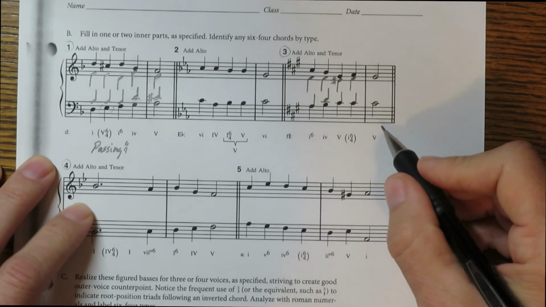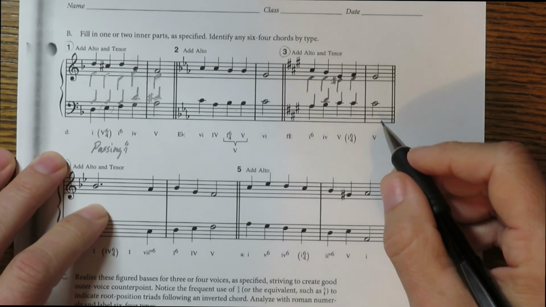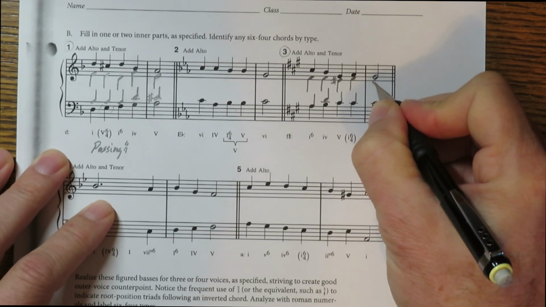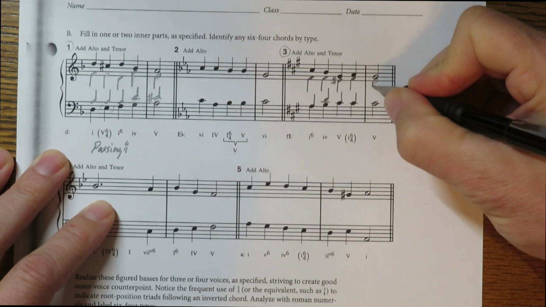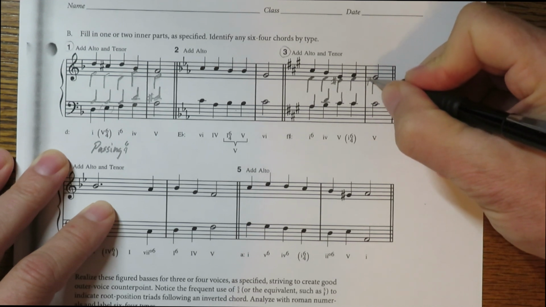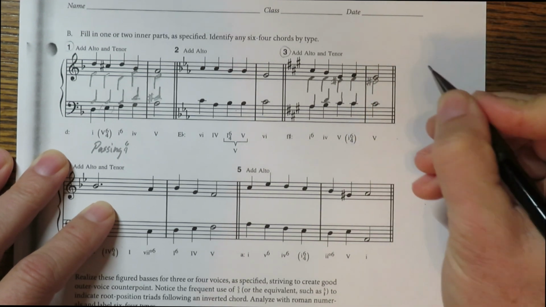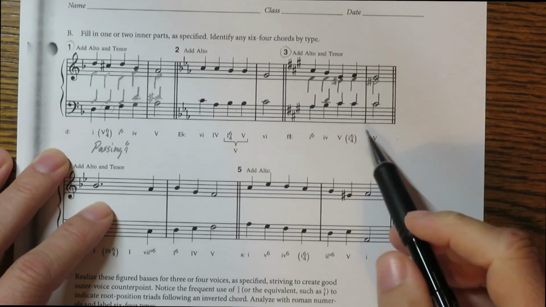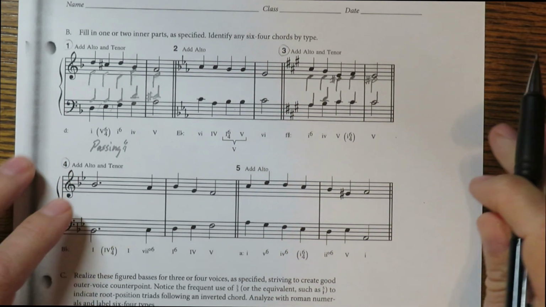Now our 5 chord again. Looks like you can just easily move that back down to E sharp and double it again. As long as it's in static motion, we're okay.